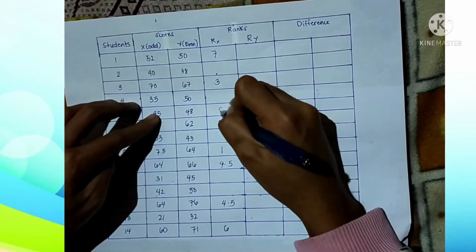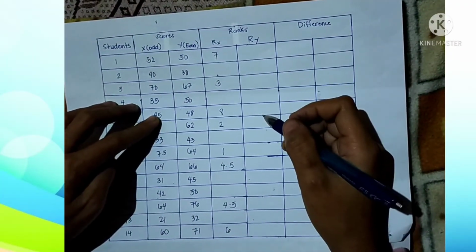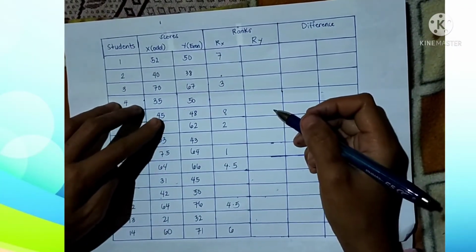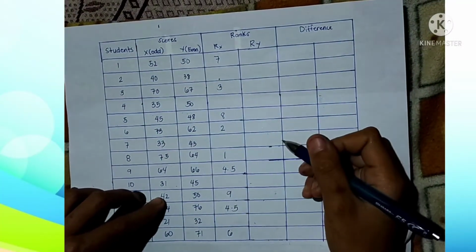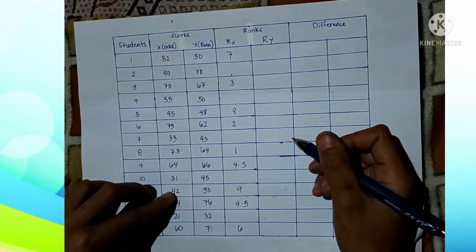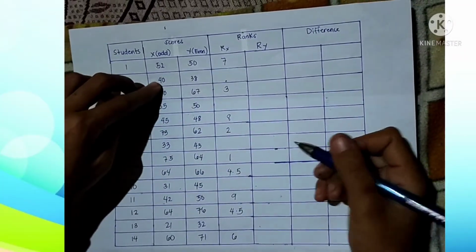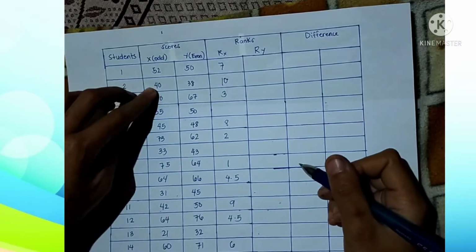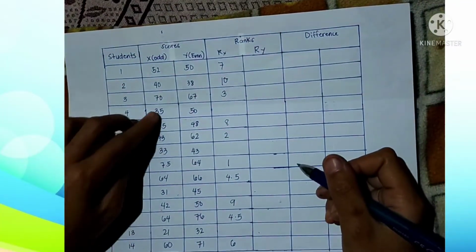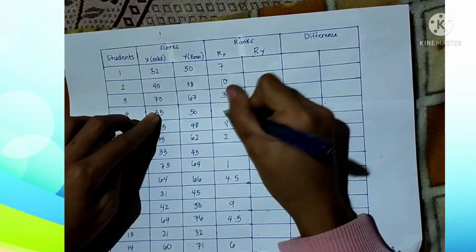We're going to rank 8. Next is 42. We're going to rank 9. Next is 40. We're going to rank 10. Next, 35. We're going to rank 11.